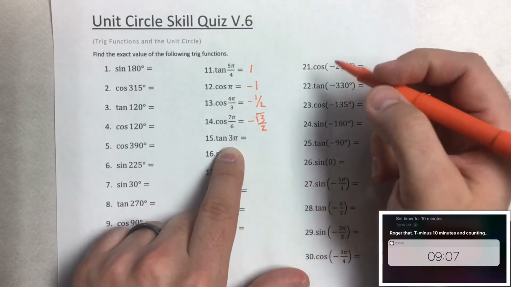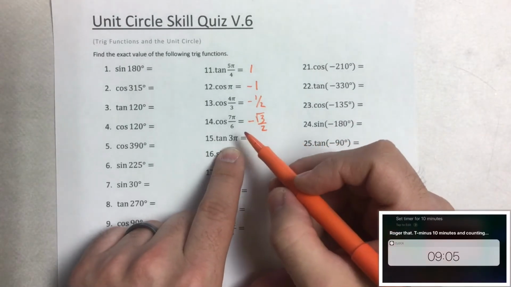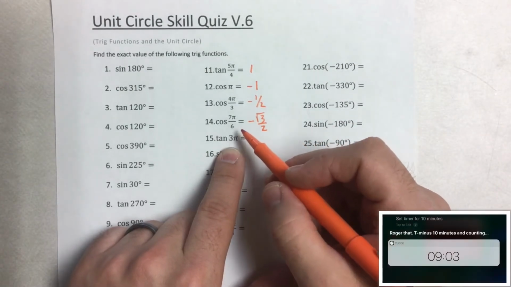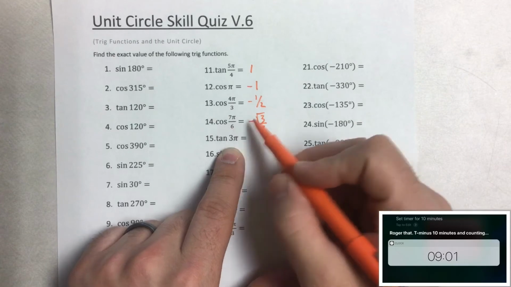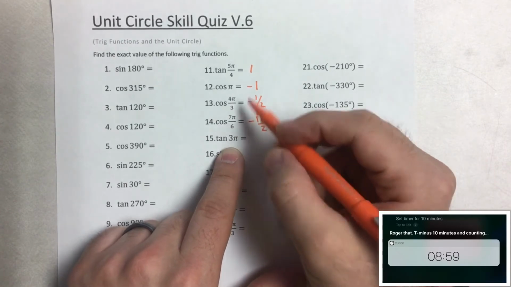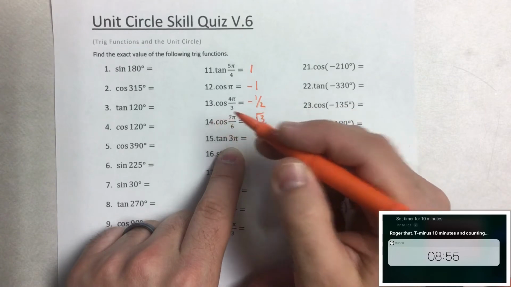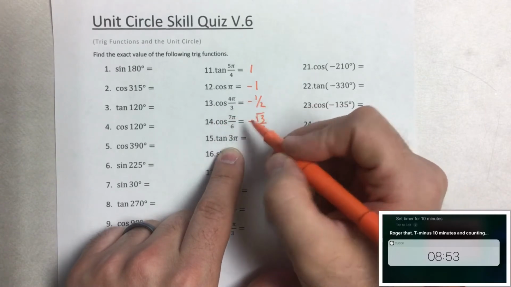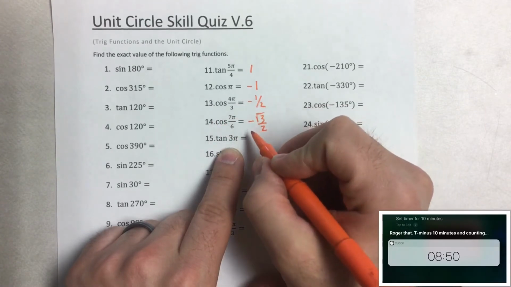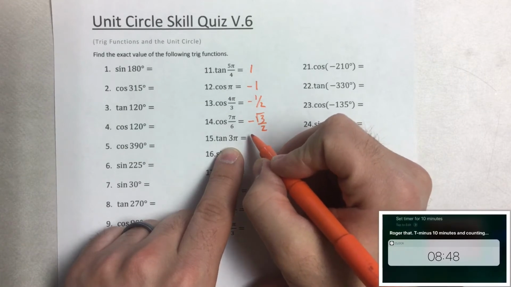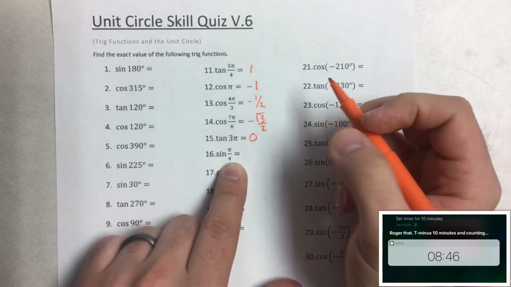So tangent of 3 pi, so tangent of 0, pi, 3 pi, it goes back and it's actually 0, because tangent's always the y over the x. And at 0, pi, 2 pi, 3 pi, the y is always 0. So it's 0 divided by, well, 1 or -1, so this is always going to be 0.